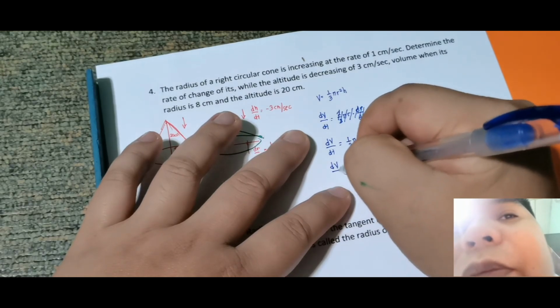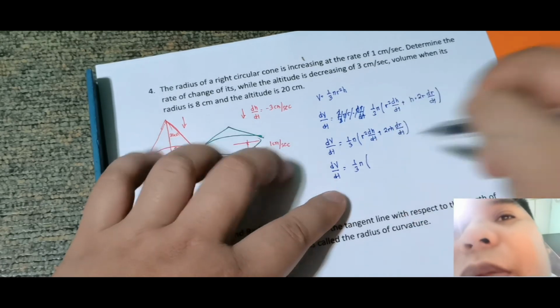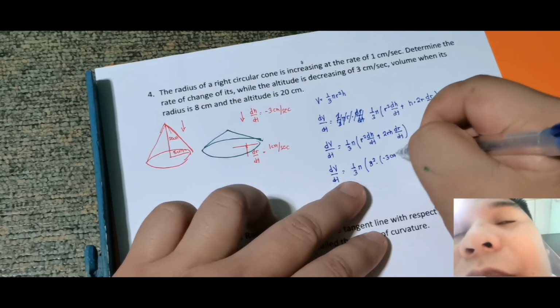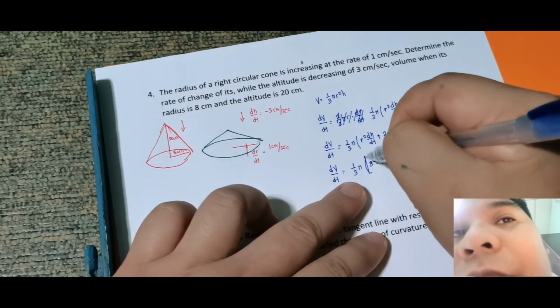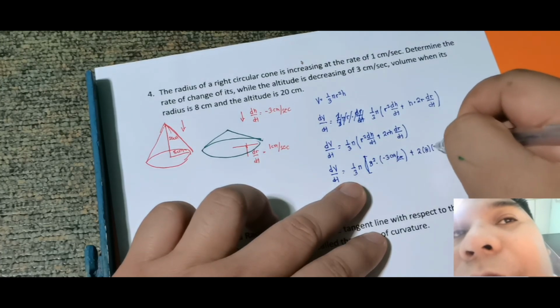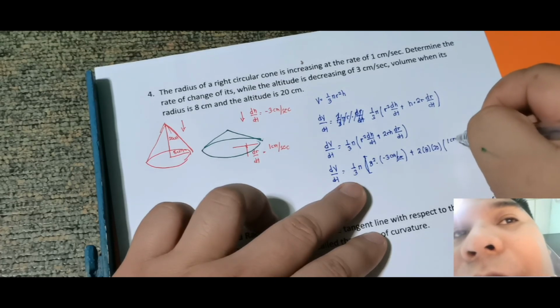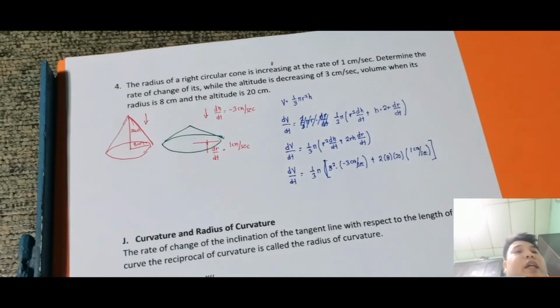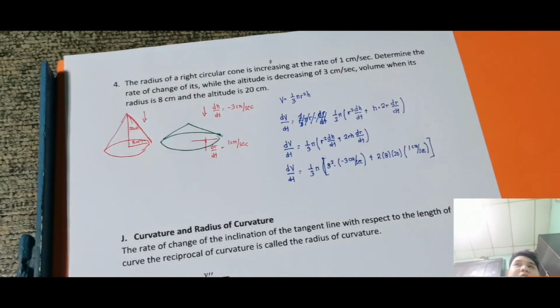Okay, then compute natin since dV yung hinahanap. dV over dt is just equal to 1/3 pi multiplied by r squared, that is 8 squared. Tapos yung dh over dt natin is negative 3 cm per second. Okay, then plus 2 times 8 times 20 times dr over dt, this is 1 cm per second. Okay, so compute na lang natin yan. Since volume siya, ang rate of change ng volume natin is in cubic centimeter per second dapat. So again, pag dh over dt, dapat isang unit lang. That is 8 squared multiplied by negative 3. Okay, then plus 2 times 8 times 20.